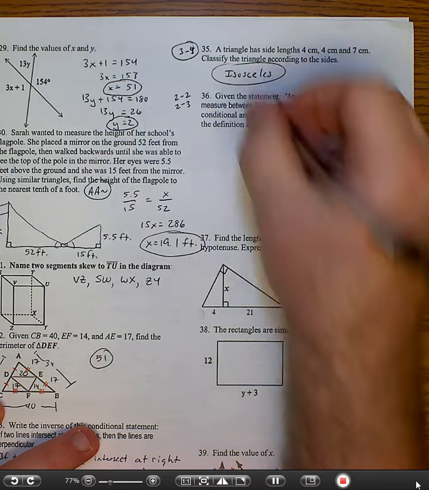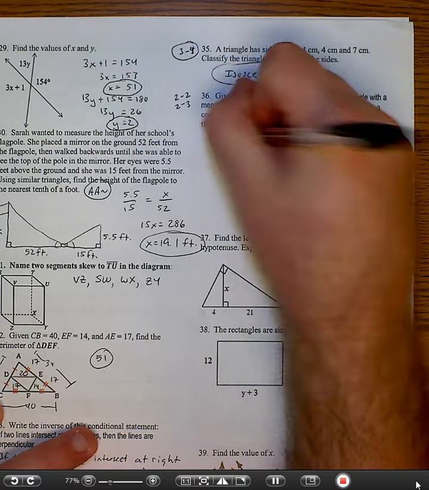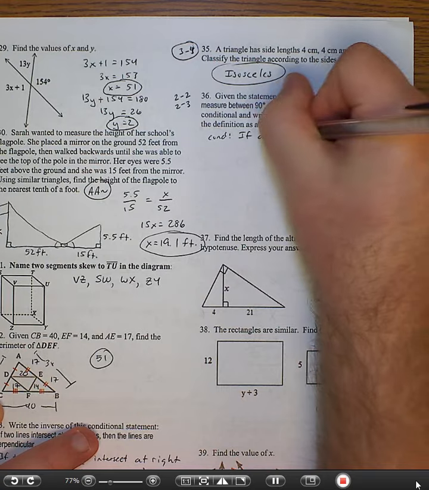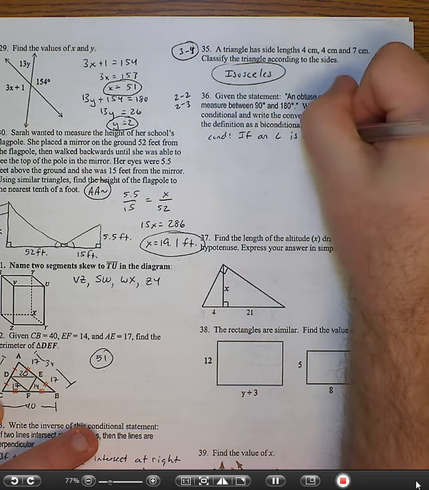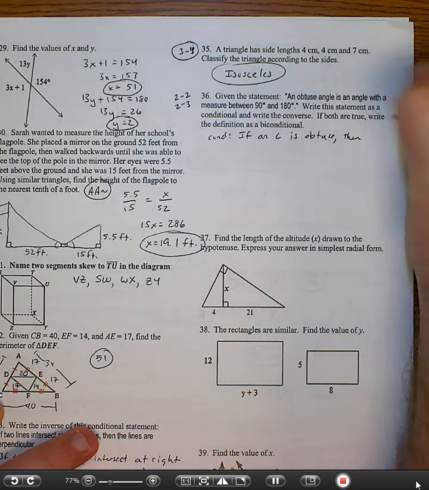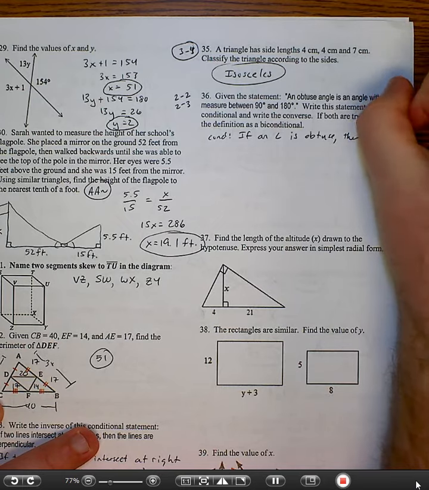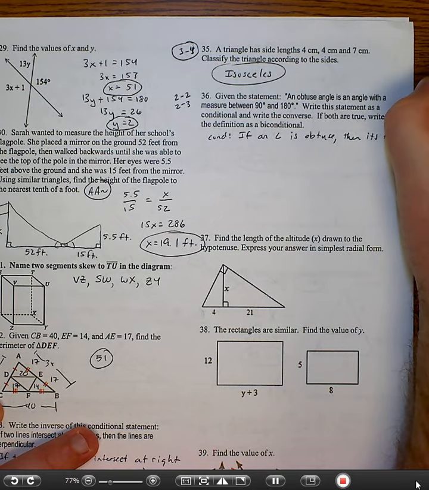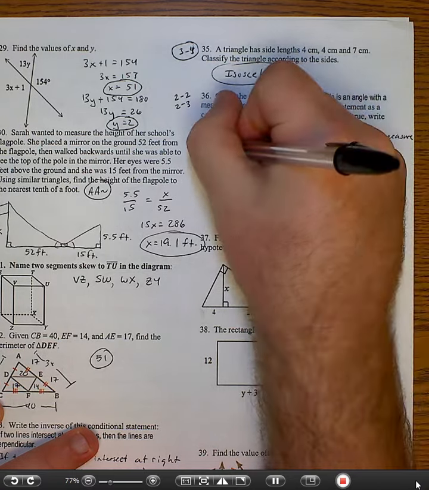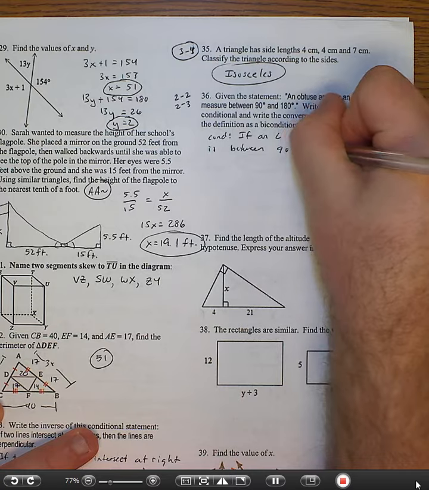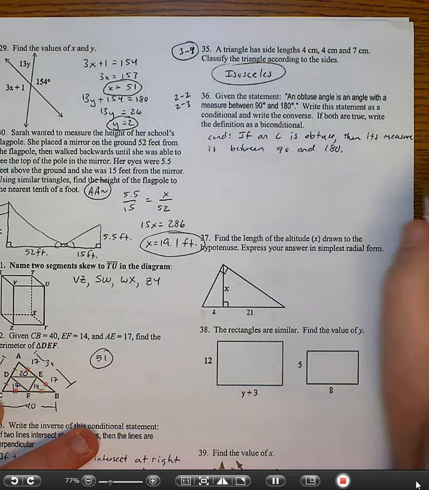So the conditional would be if an angle is obtuse, then its measure is between 90 and 180.